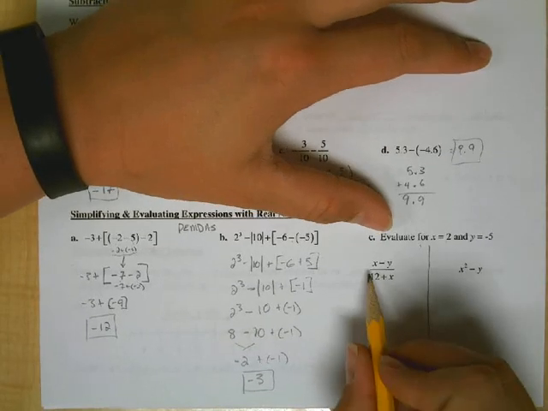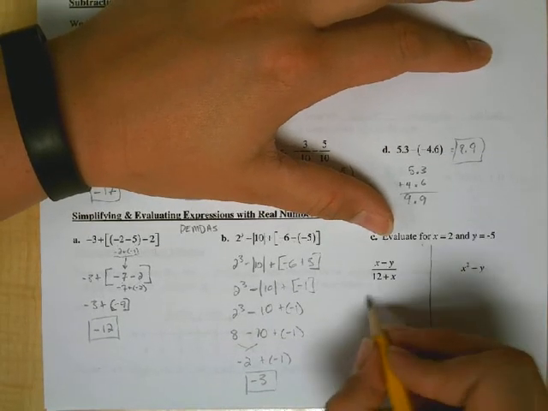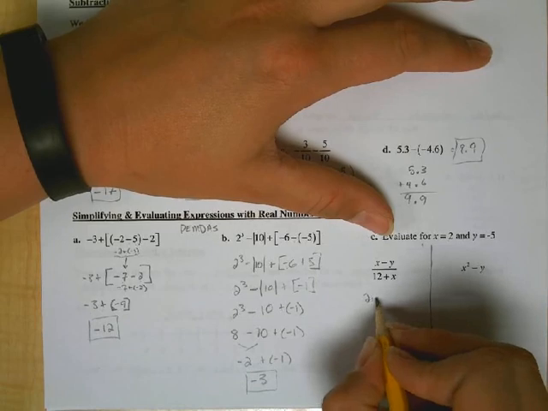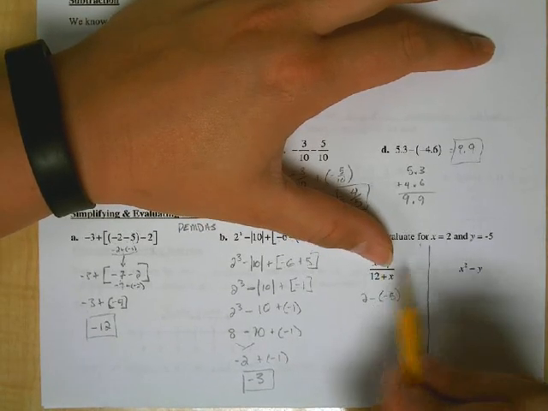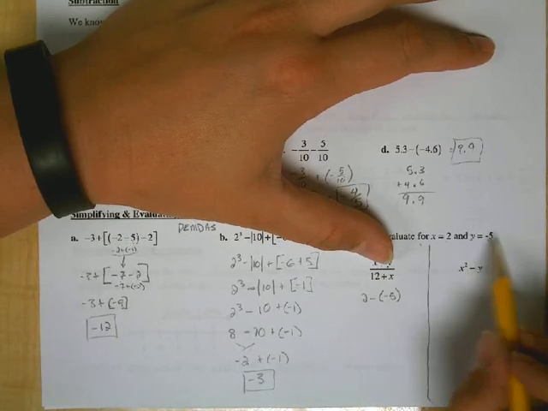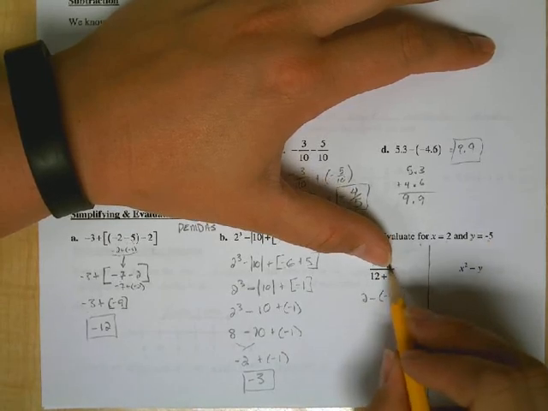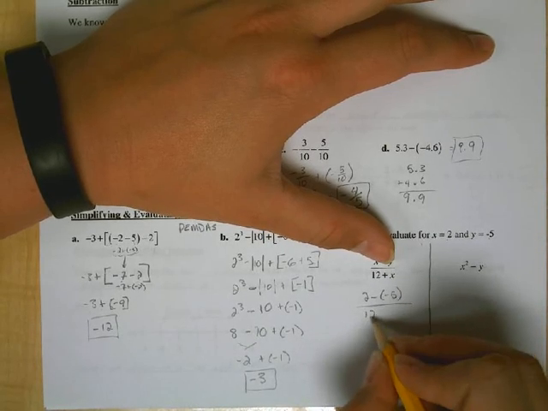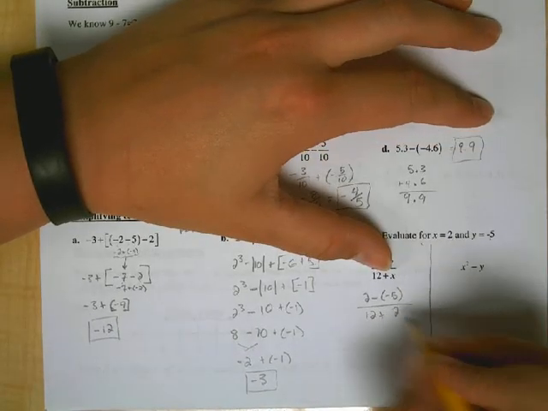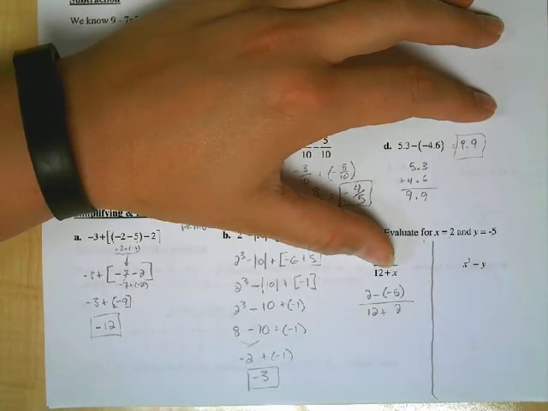Okay, so starting with this one, plug in a 2 for every x. So I've got 2 minus y is -5. So I'm going to plug in the whole -5. Notice that I don't just use this negative for this one. Okay, when it's minus y, so that's minus -5. Over 12 plus x, well, x is still 2. Okay, so I used that x value twice because there's 2 x's.